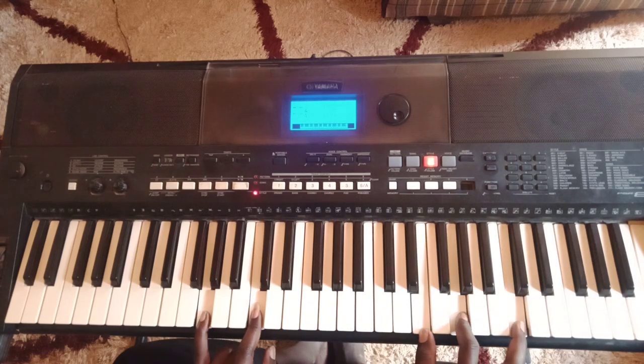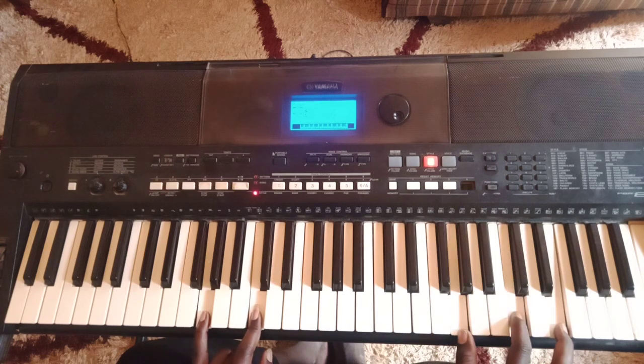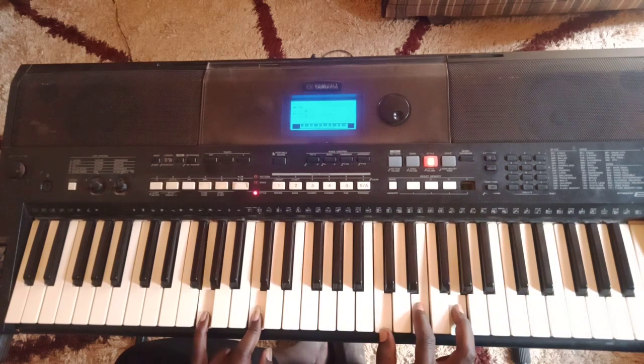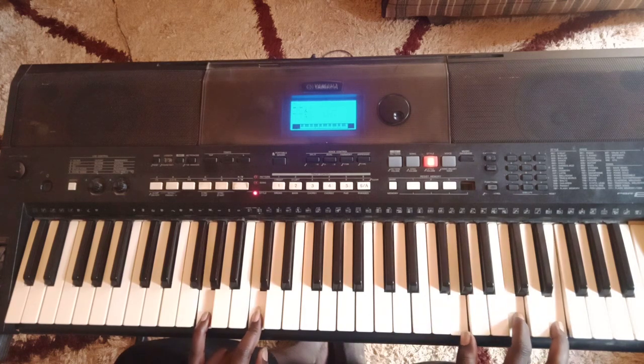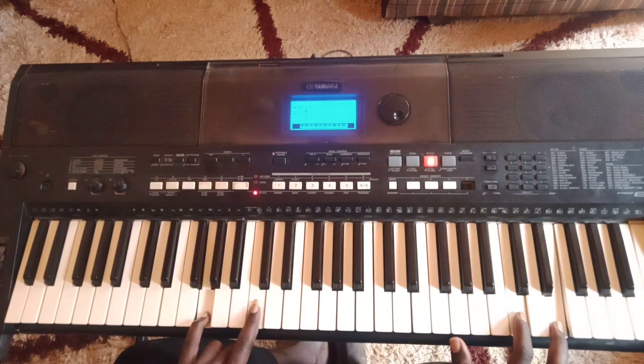That is your first inversion. When you take this E to a high octave, that will be a second inversion. So you have C, first inversion, second inversion, and then on my left I'm playing G and C.